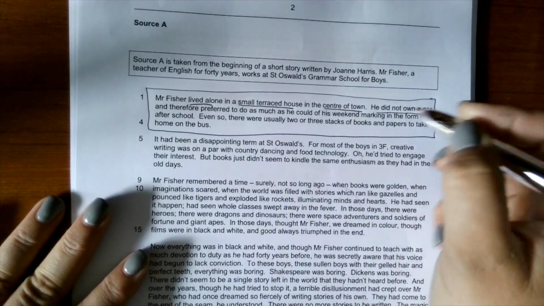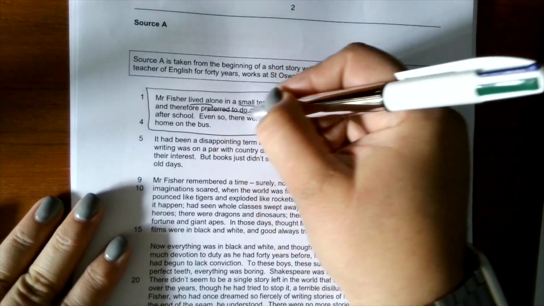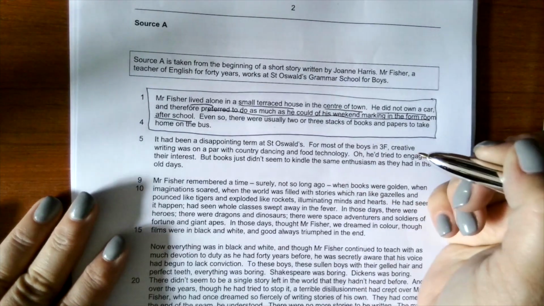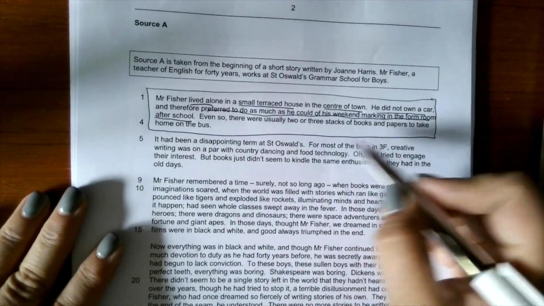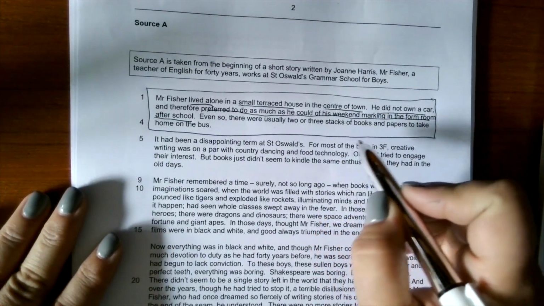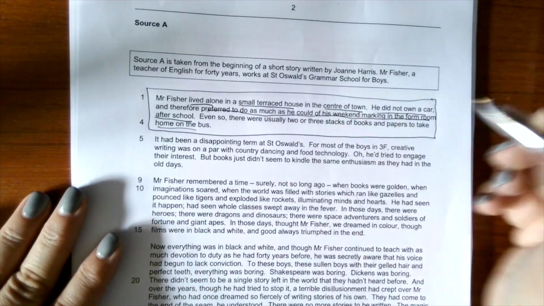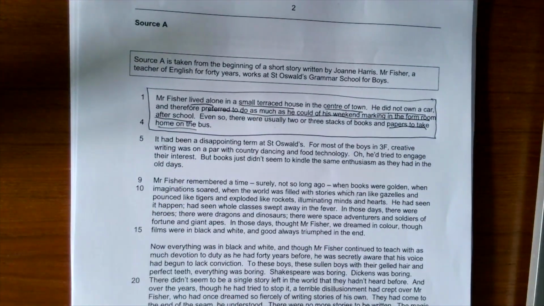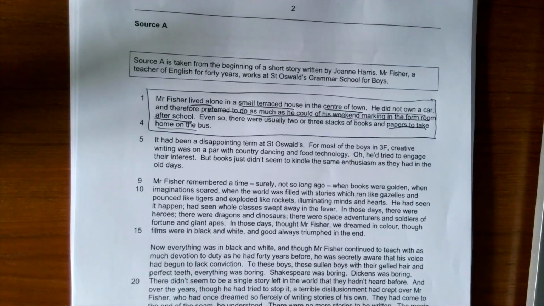He did not own a car, and he preferred to do as much of his weekend marking in the form room after school, but sometimes he would take some marking home on the bus. So there's lots that I could answer there, and that's taken me a very short amount of time. But what I have to do now is get those into my response.